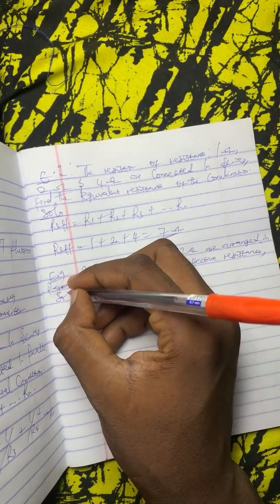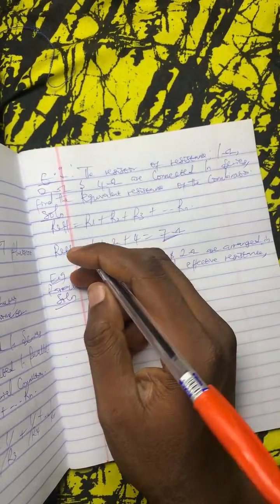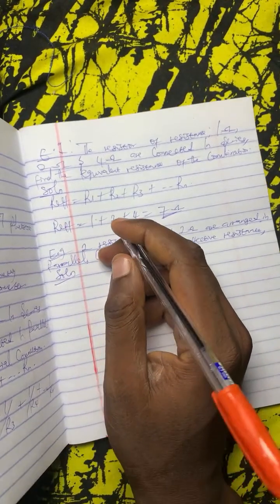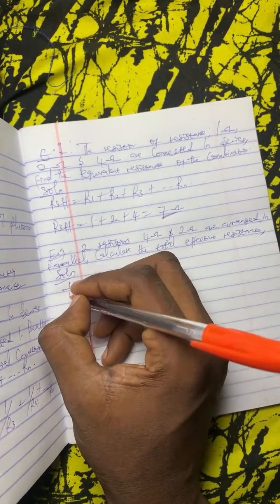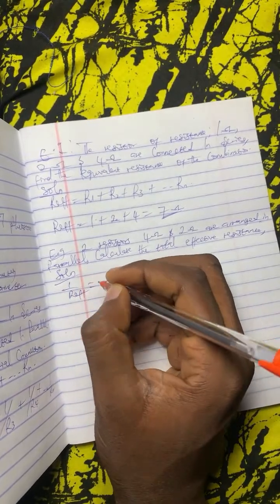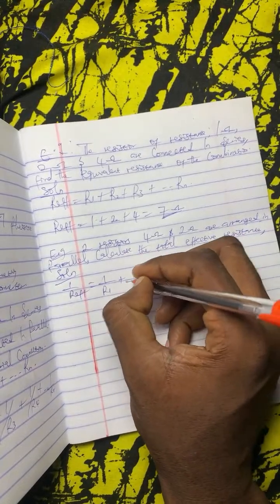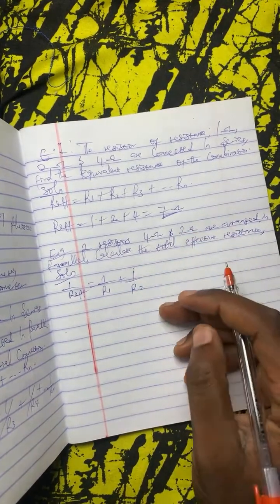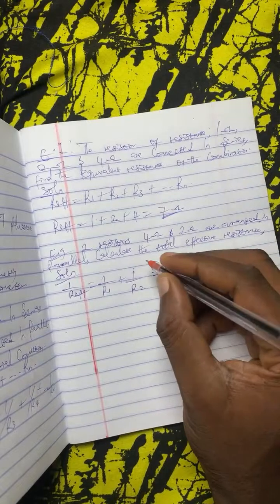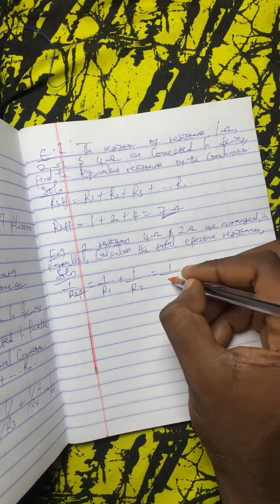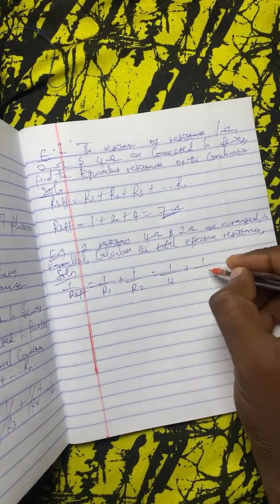You also use solution. In this scenario now, you say 1 over REFF will be equal to 1 over R1 plus 1 over R2, because there are only 2 resistors. So anywhere you see R1, you put 1 over 4 plus 1 over 2.